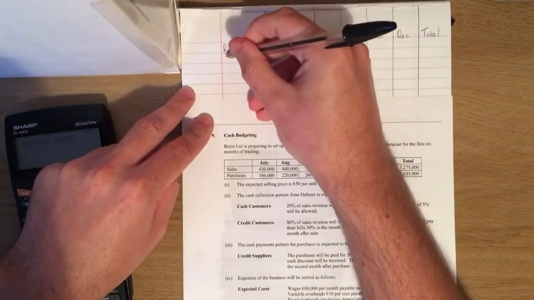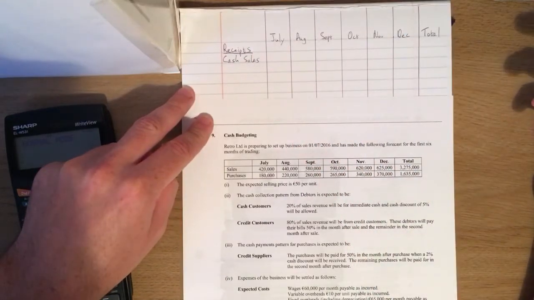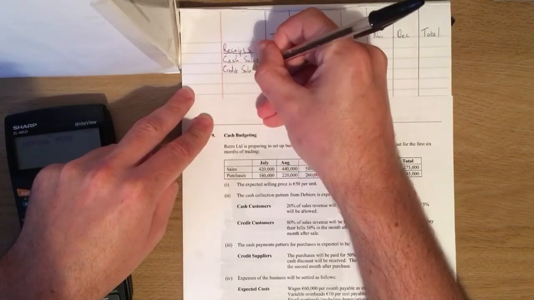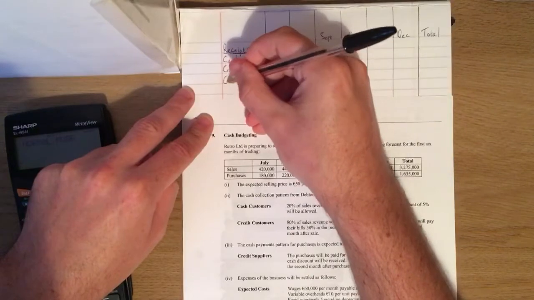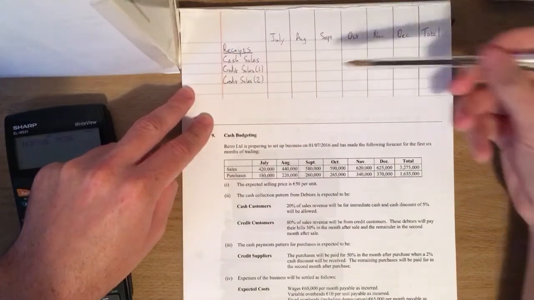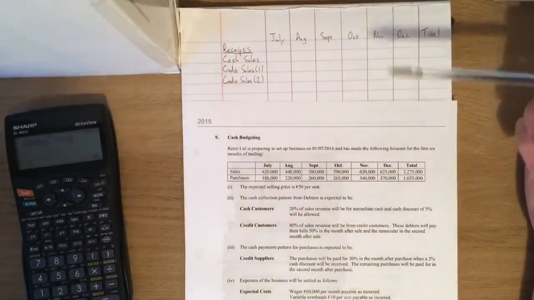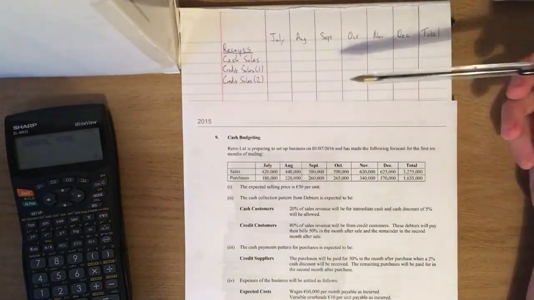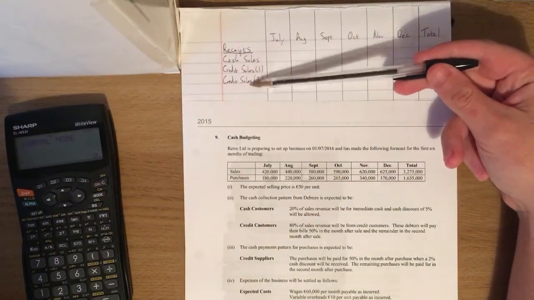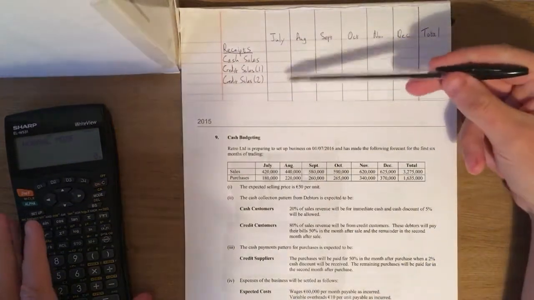I'm going to put in a cash sales line, a credit sales 1 month line, and a credit sales 2 months line. If you put them in on separate lines like this, it's going to make the calculation easier and better budgeting as well, so you can see the money arriving and when it arrives. In questions like this, I would separate out your cash sales and then the credit sales if they are received at 2 different times.